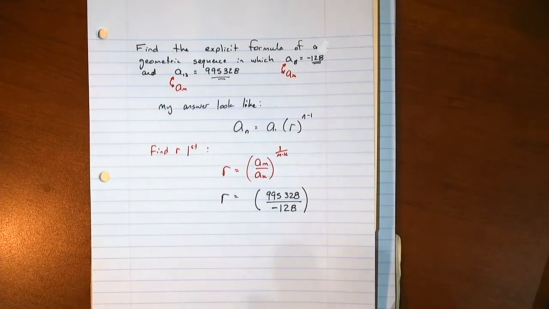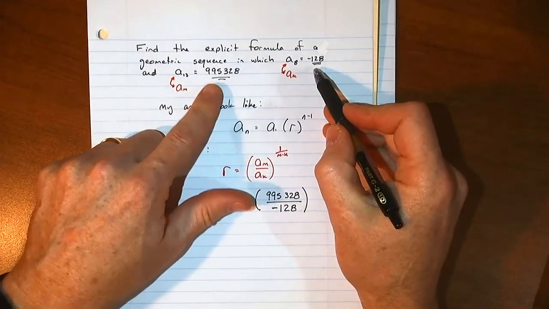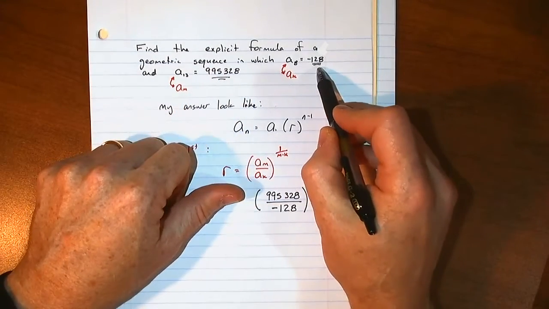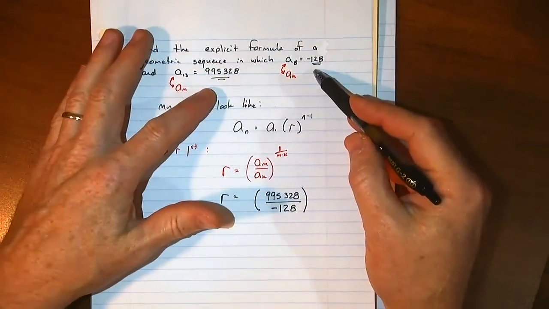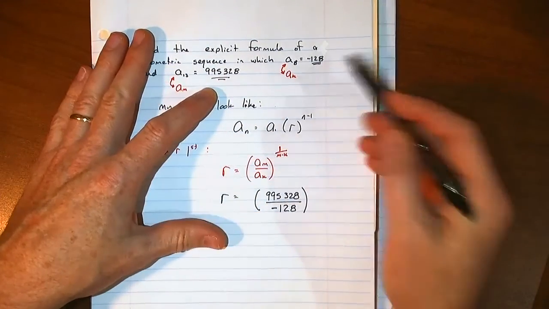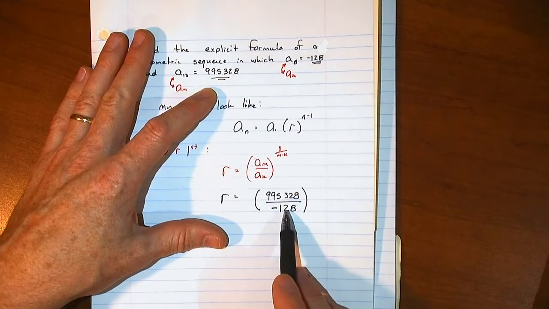Now I want to pause right here for just a second and make a side note. If you are working with a geometric sequence and you see that some of the terms are positive and some of the terms are negative, as much as is possible, you want to make sure that you use one positive and one negative here. Okay.